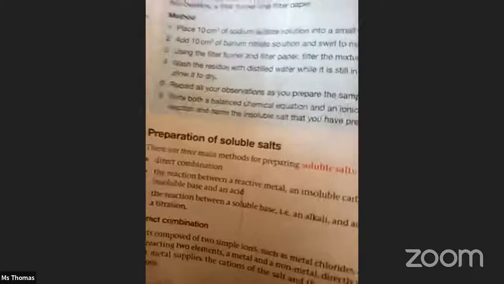So today we're going to talk about preparation of soluble salts, and there are really 3 ways that you can prepare soluble salts, 3 ways that you can do it. The first way is called direct combination. So I'm gonna show you the textbook because that's the only thing we can work with for today. And hopefully you can see it.